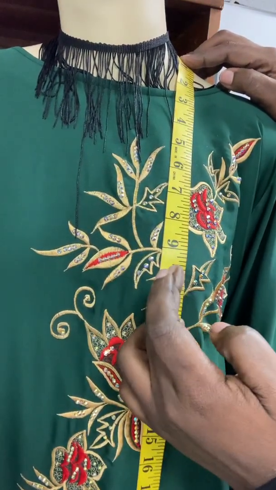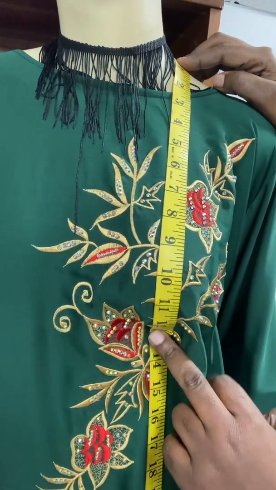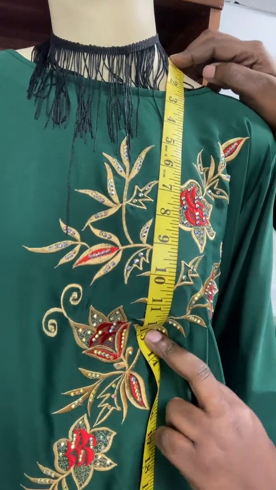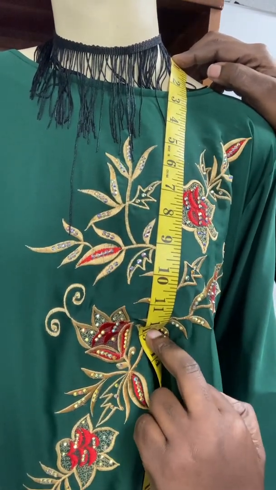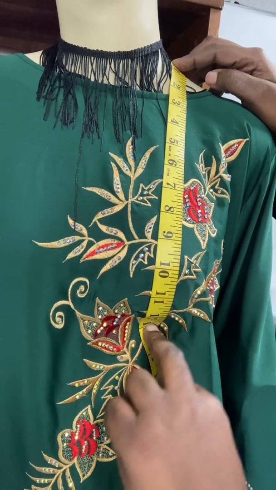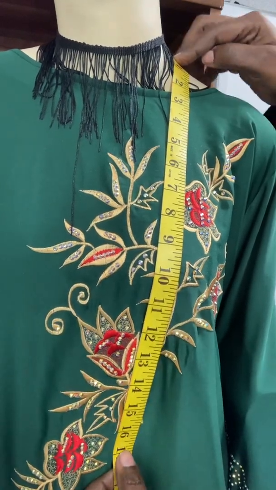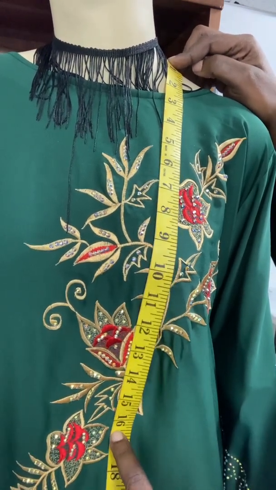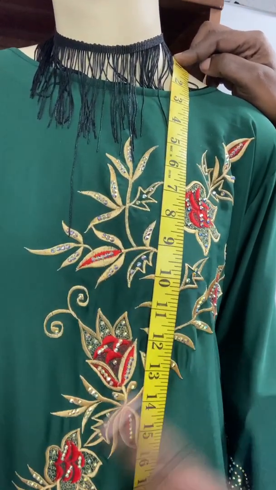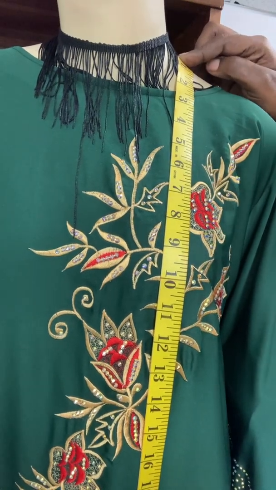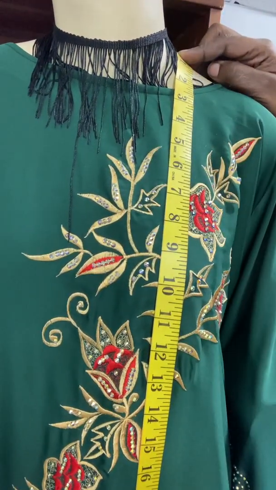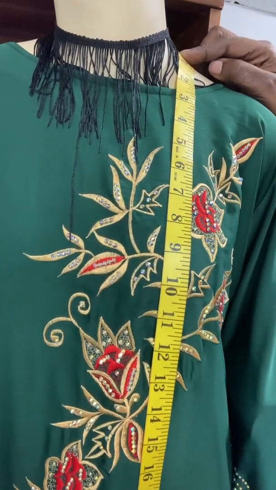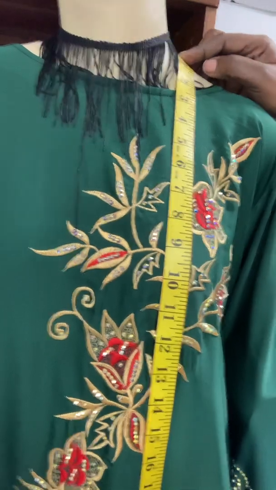So we have measured the bust point. We measured the under bust length, from shoulder to under bust length. You take the tape from the shoulder to under the bust length, like that. Then half length is from the shoulder to the waist, depending on the style. If you want to measure the full length, it's still from the shoulder all the way, maybe to the knee for a short gown, and to the floor for a long gown.